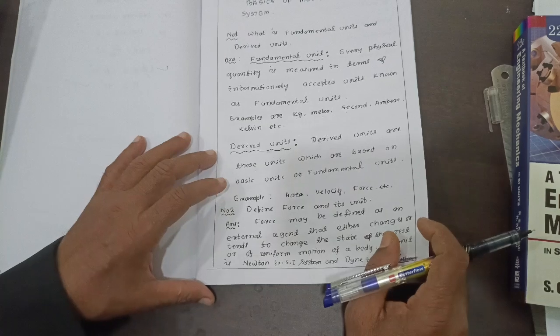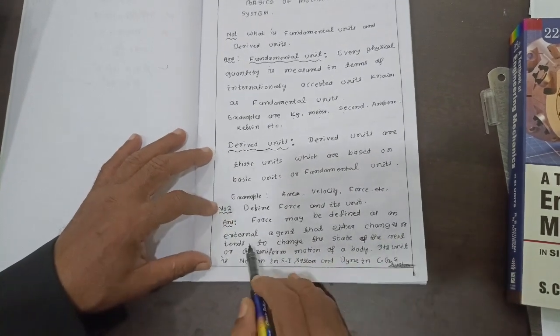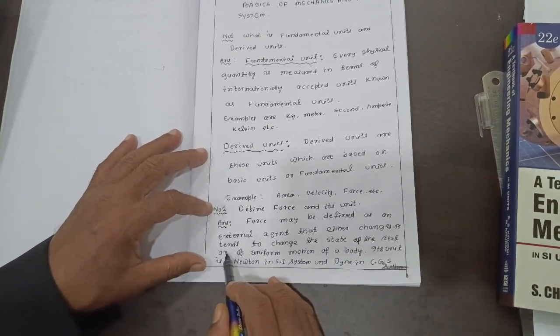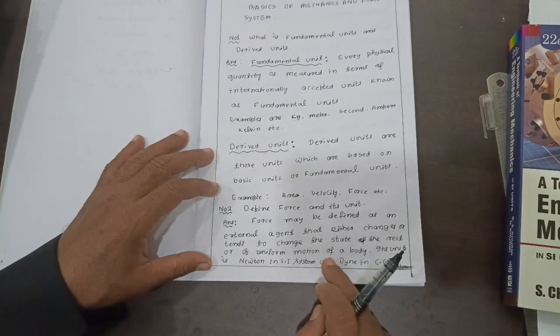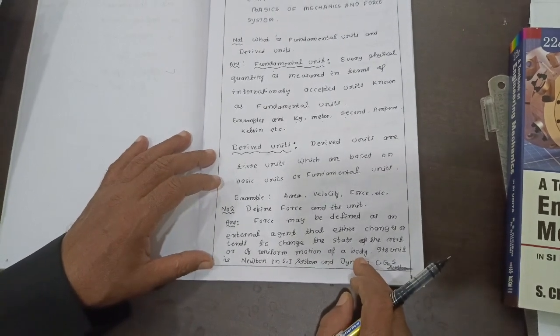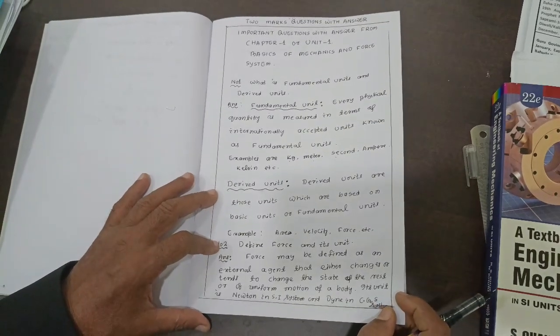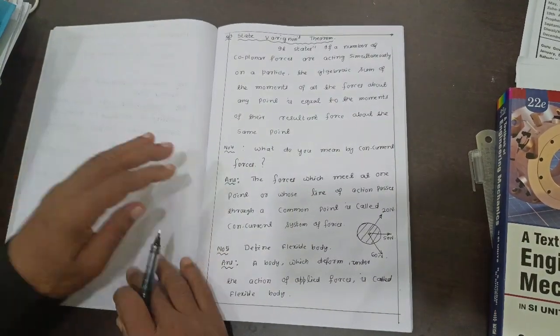Next question is define force and its unit. Force may be defined as an external agent that either changes or tends to change the state of rest or of uniform motion of a body. Generally, its unit is Newton in the SI system and Dyne in the CGS system.